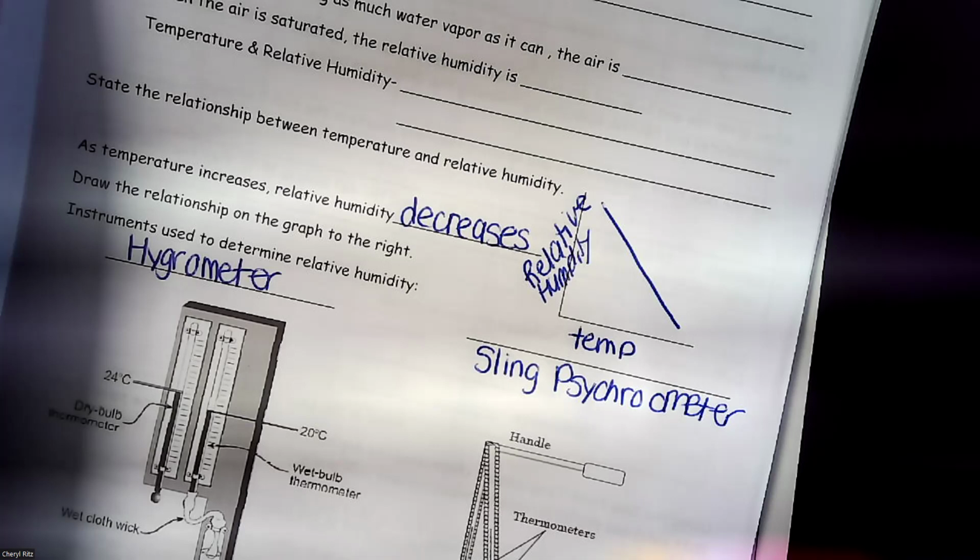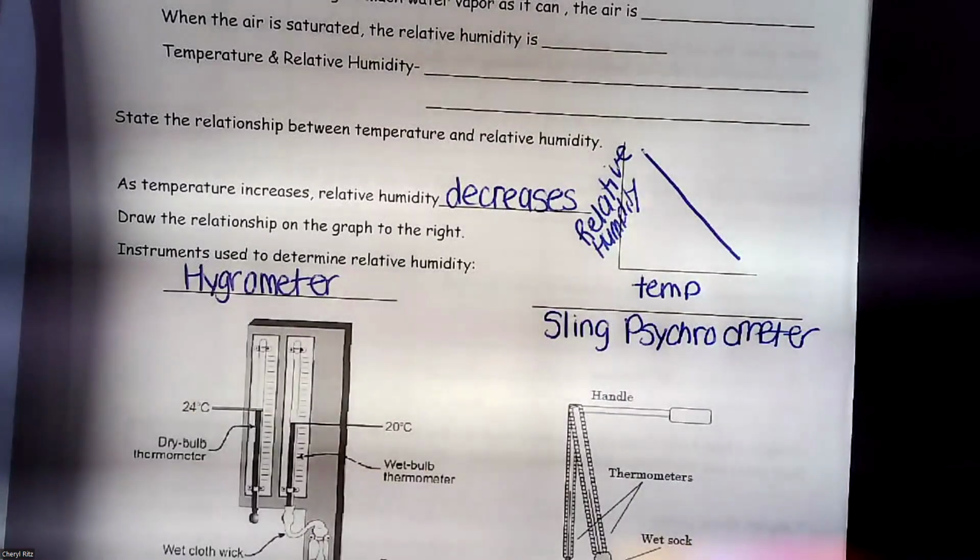What is spinning going to do to this wet sock? Dry it off. It's gonna help dry it off, which where does water go? It evaporates. Again, the process of evaporation will cool the temperature down. So that second sock is going to be cooled by evaporation. And that's how a sling psychrometer works. We're gonna then put that onto a reference table and we'll figure out exactly the relative humidity.